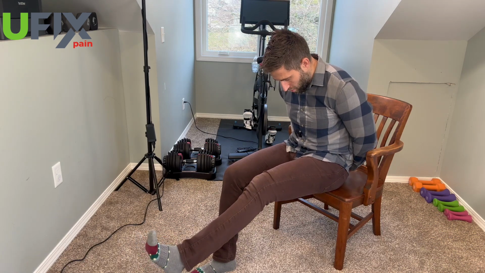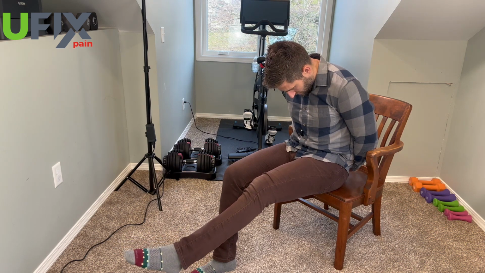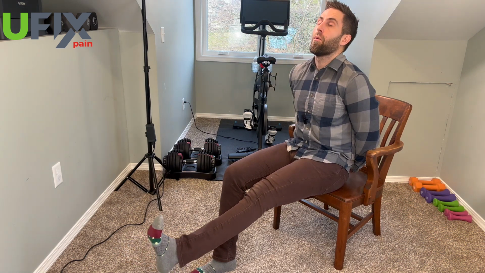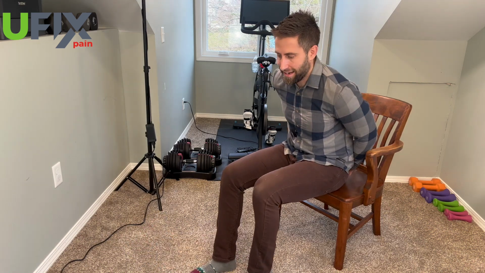Okay, now instead of just holding that there, I want you to point your foot down towards the floor with your head moving down at the same time. Bring your foot up while you're bringing your head up, and repeat. Do that about 20 to 30 times. Relax. Do it on the other side if you have tightness in the other leg as well.